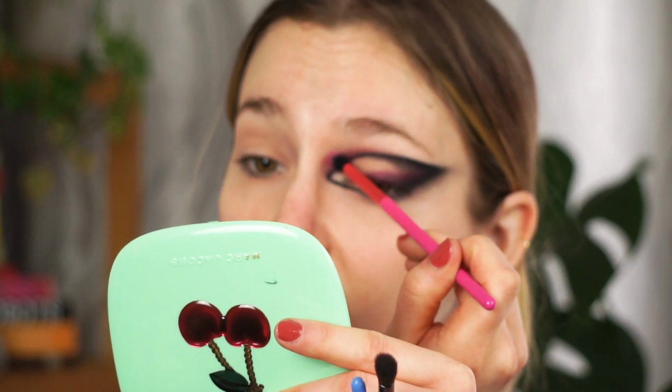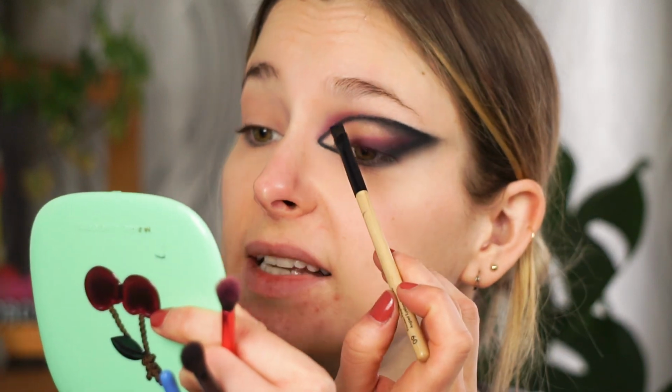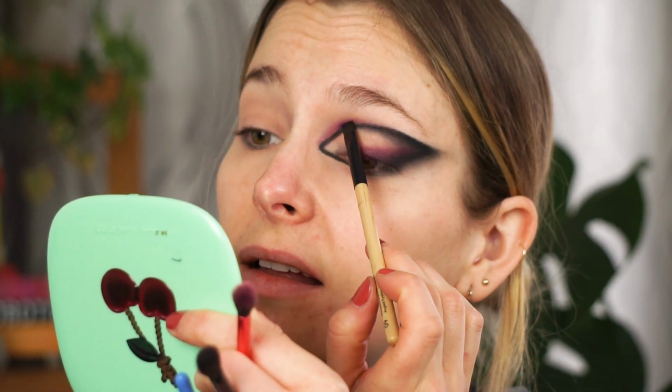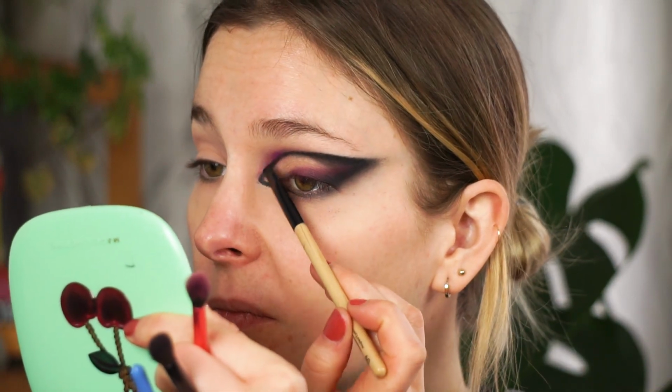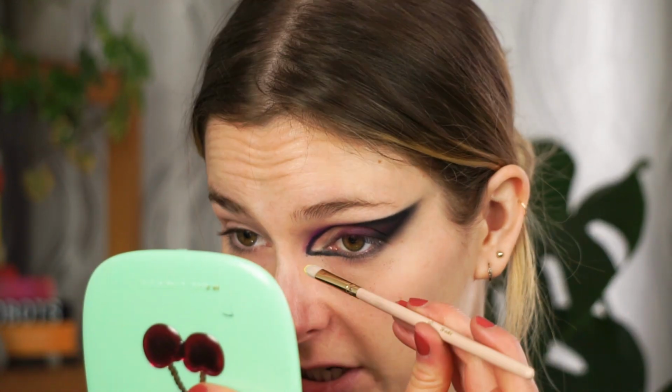And with another precise angled brush, I'm going to take that purple from the Jaclyn Hill palette and dab that at the base of that purple just to make it more purple. Alright, so now I still need to put the yellow in my inner corners. So I'm going to be taking my Morphe 24A palette that I depotted and I'm going to take the neon yellow shade from that palette.